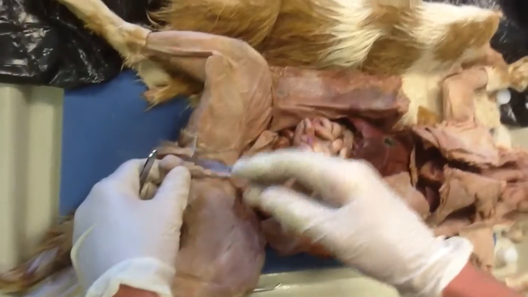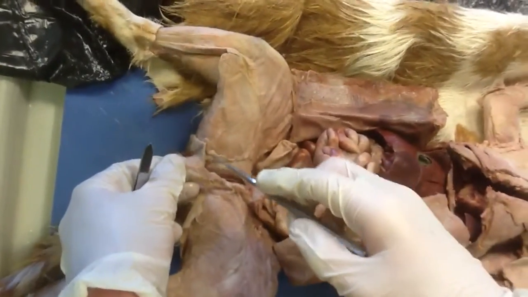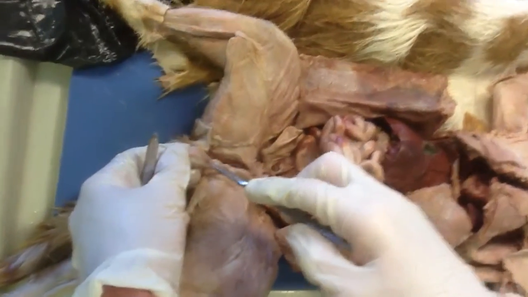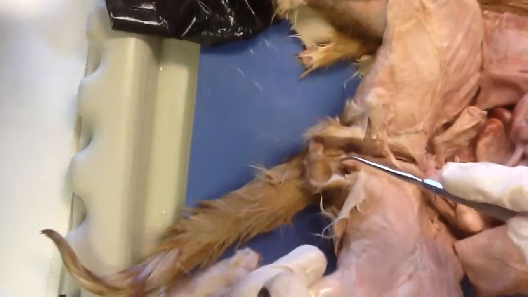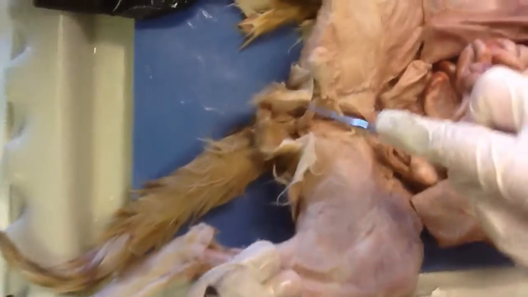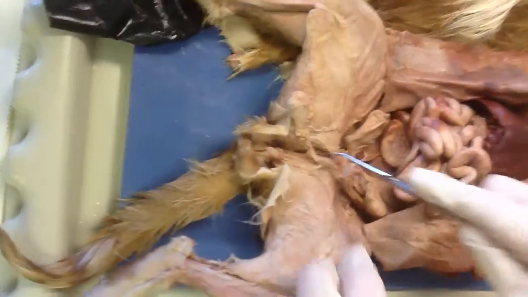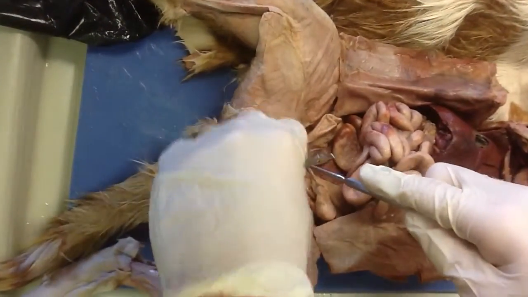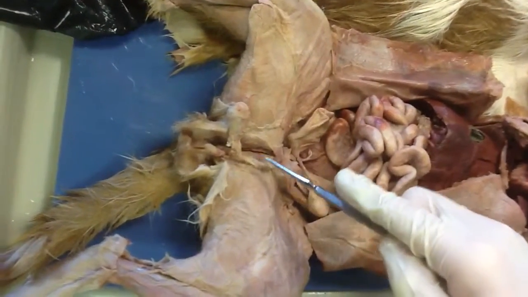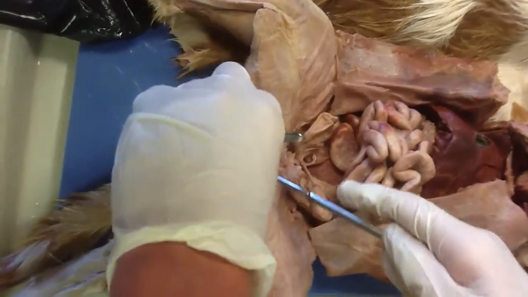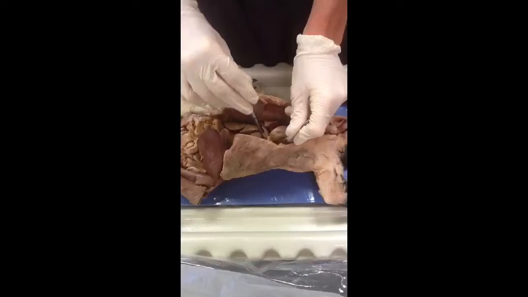Okay, these are the testes, this is the testicle right here. The epididymis is right here, the spermatic cord is here. The penis is this thing. And the vas deferens is inside the spermatic cord along with the lymph stuff, the blood vessels, arteries, and stuff like that. And this cord right here. And that's all for this.